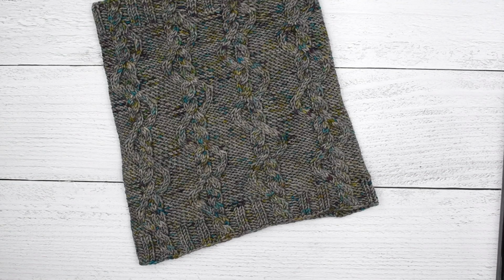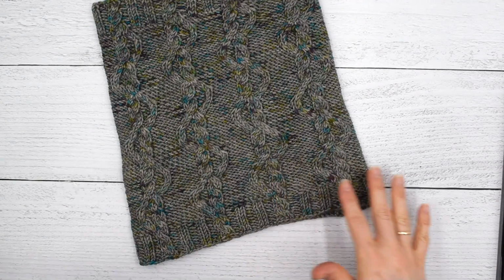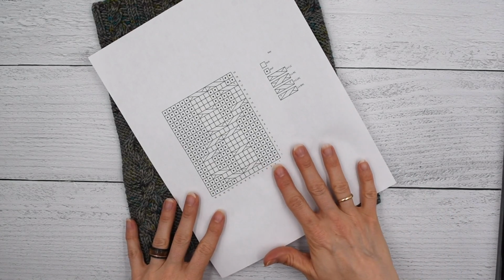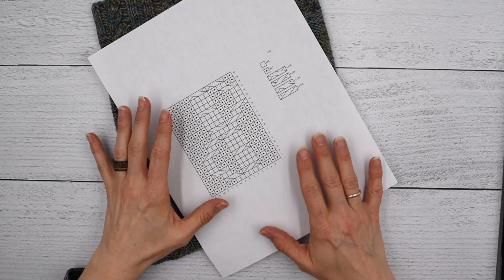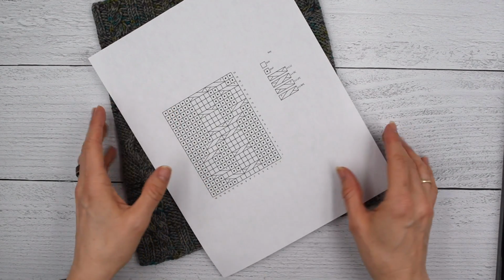Charts are pretty amazing. They can take something like this and turn it into a map for us to use, like this. I'm Sarah Scher from Imagine Landscapes, and today we are going to be going over the basics of chart reading.